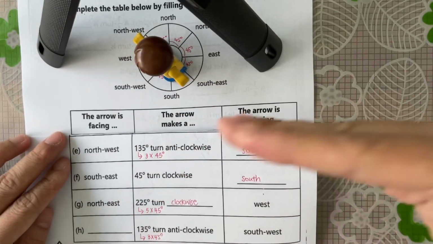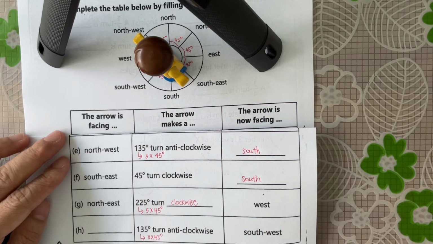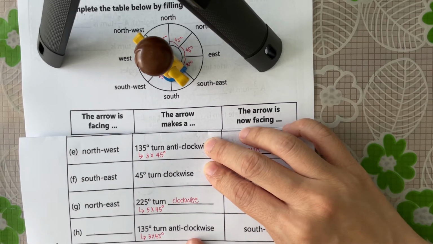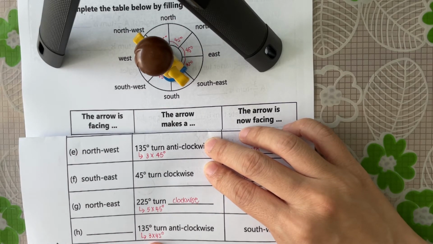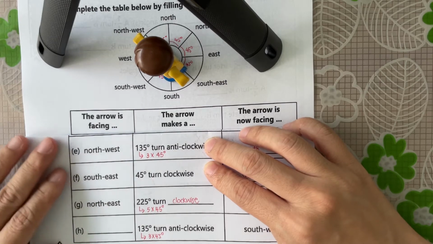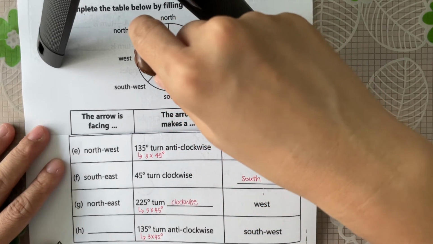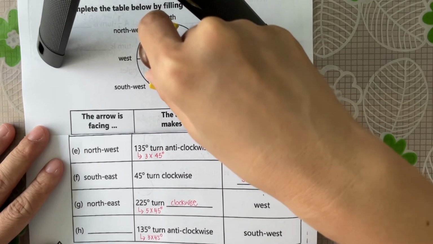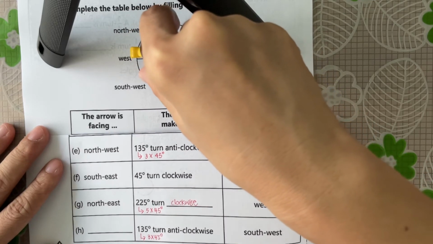So how do we work backwards? To work backwards, he will have to turn the opposite direction of anti-clockwise for 135 degrees. So let's go clockwise 135 degrees. 1, 2, 3.